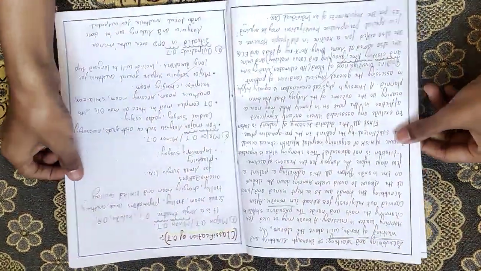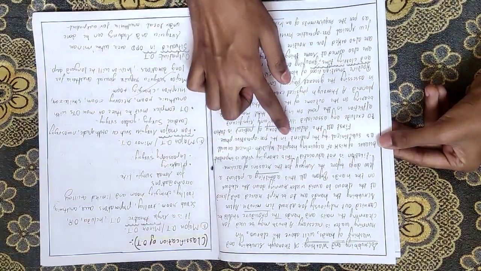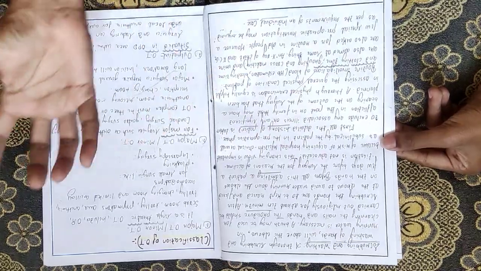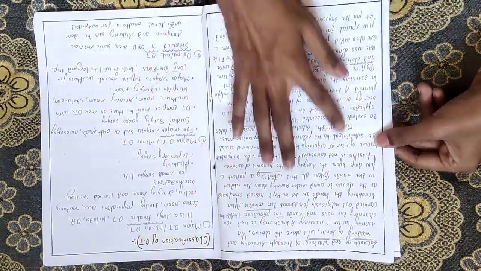Then scrubbing and washing, details of the scrubbing and washing of the hands, then the routine investigations, and the history of the patient before the patient is taken into the hospital. These are some of the things.